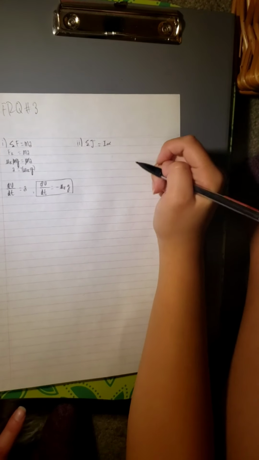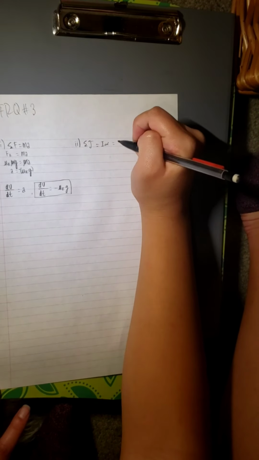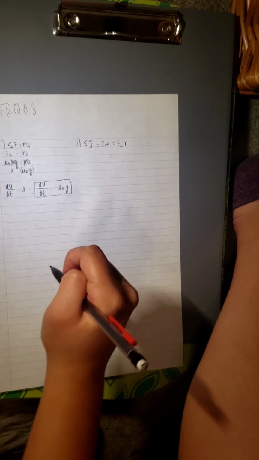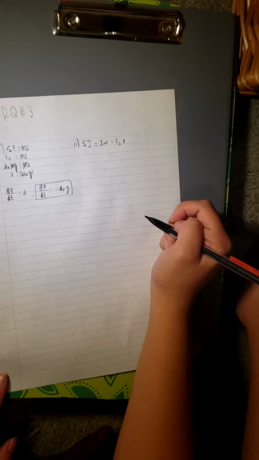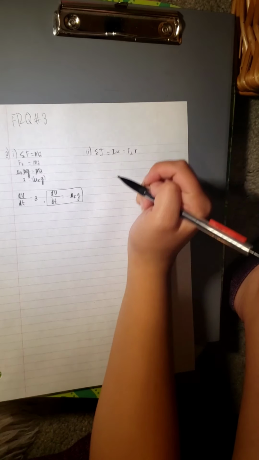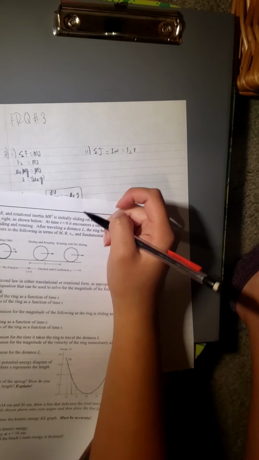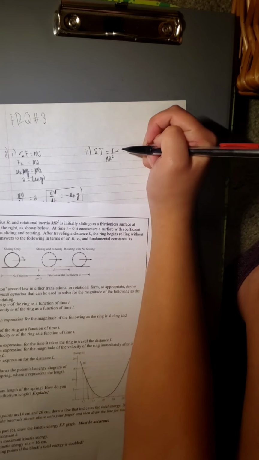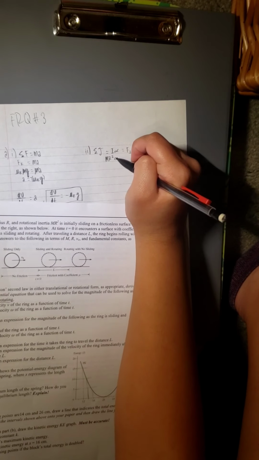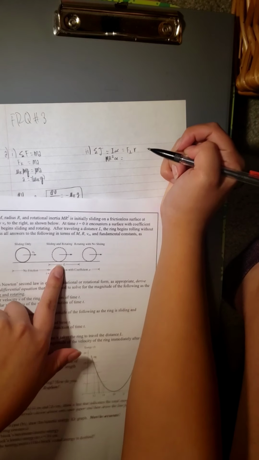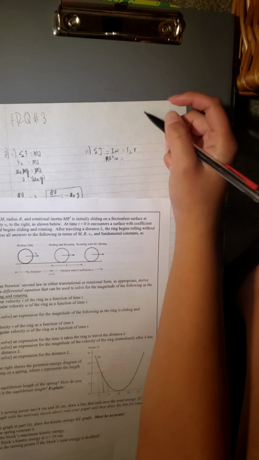And we can go ahead and expand this a little bit more and do F perpendicular times R. So what we can do is put in our I, which was given to us, m r squared. Don't know alpha, so we leave it. And then our force perpendicular, again, is going to be F of k.